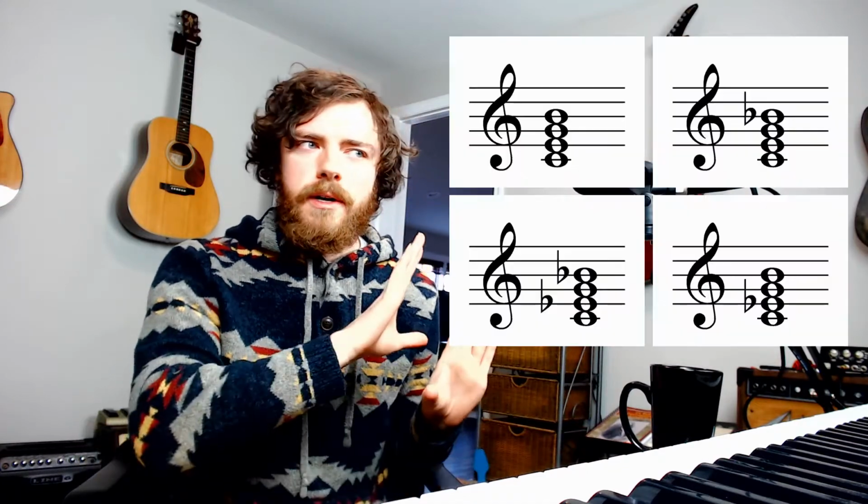That gives us a major 7th chord, a dominant 7th chord, a minor 7th chord, and the less conventional minor major 7th chord. That one's kind of weird. So all 4 of these have a pretty distinct sound, right? But just to explain this visually, let's put them all next to each other.